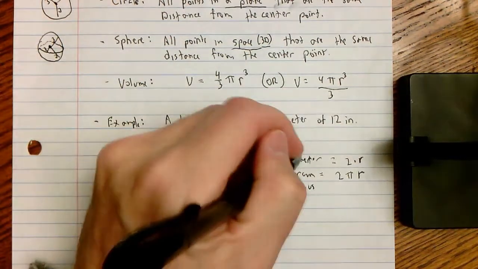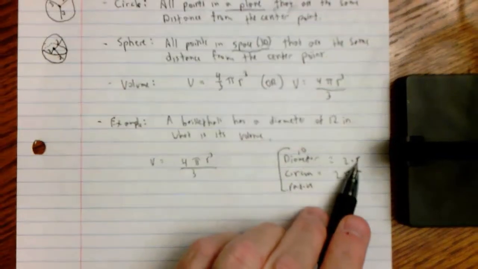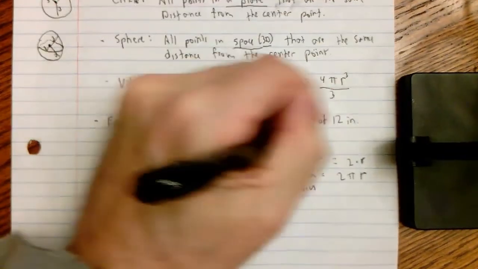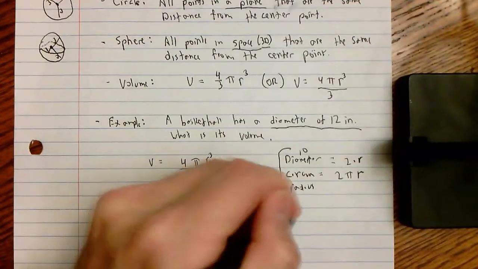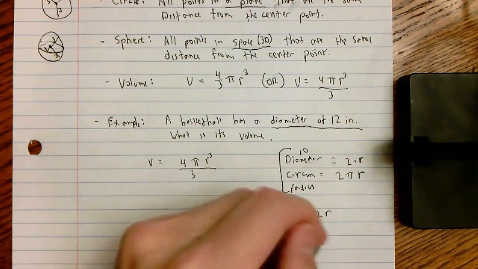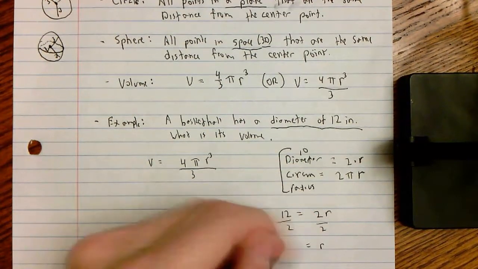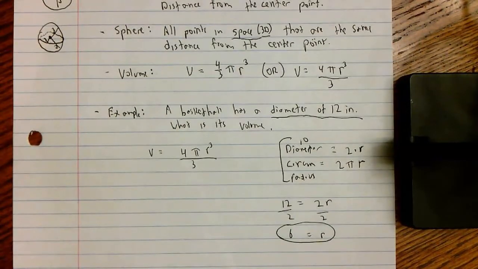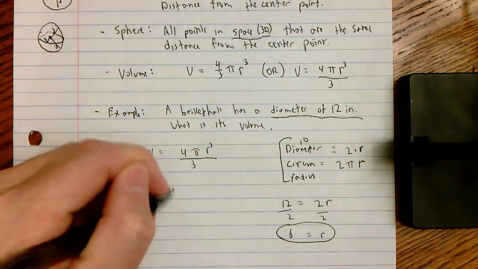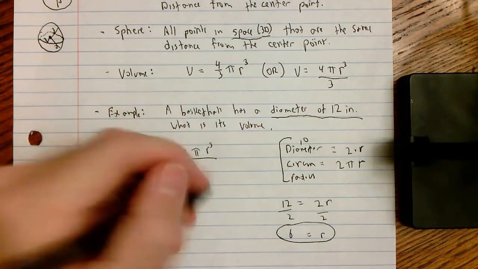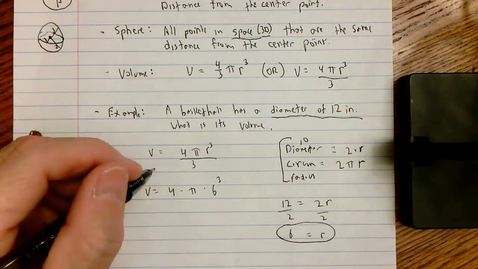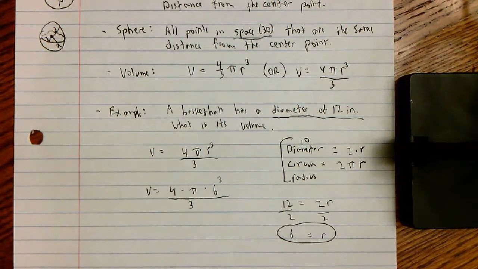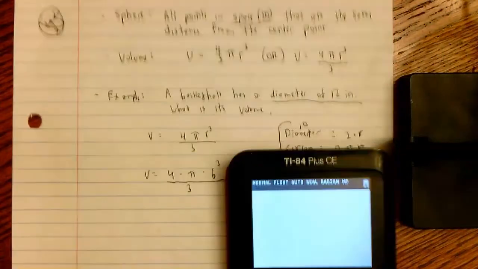For instance, if they told me the diameter was 10, I could solve that to get the radius as 5, right? All right, but in this case, I know the diameter is 12. So if the diameter is 12, and that's 2 times the radius, then I can divide by 2, and I get the radius is 6. And now I can use my volume formula. So the volume would be 4 times pi times 6 to the third power all over 3.